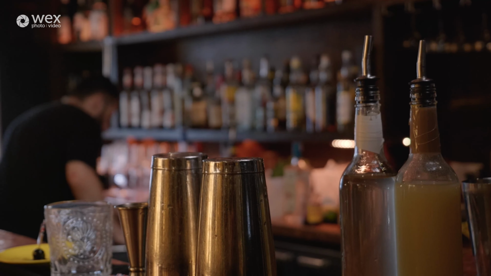So we've made the two cocktails. So we have the old fashioned and we have the espresso martini. But there are two main ingredients that are synonymous with cocktail making. So that is mint and egg.